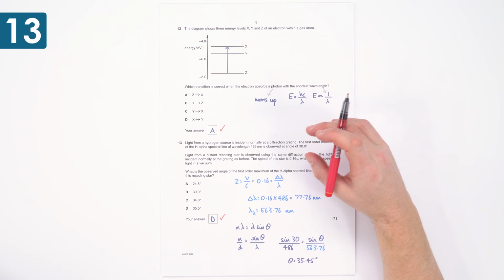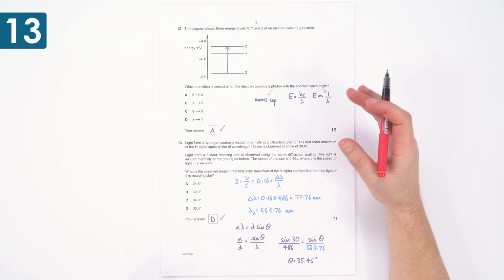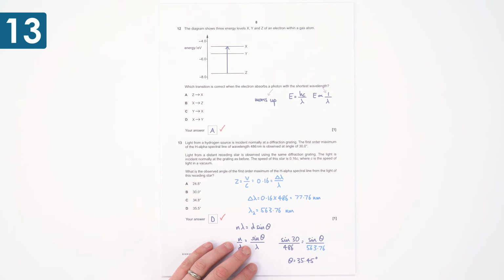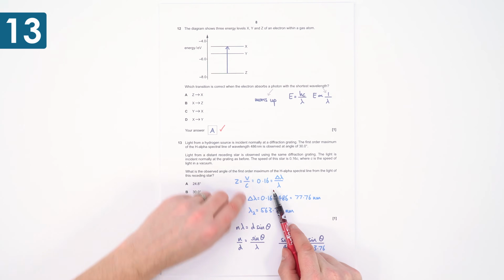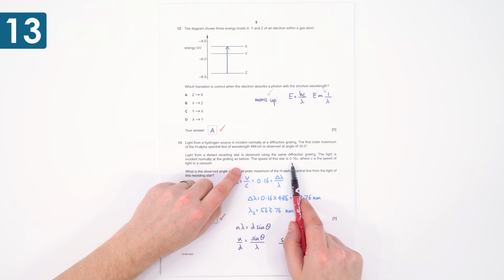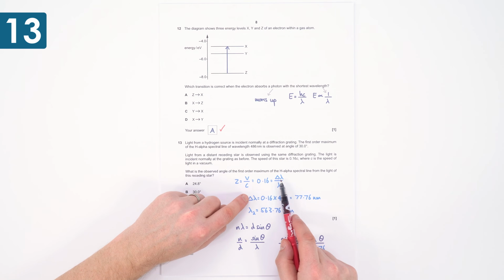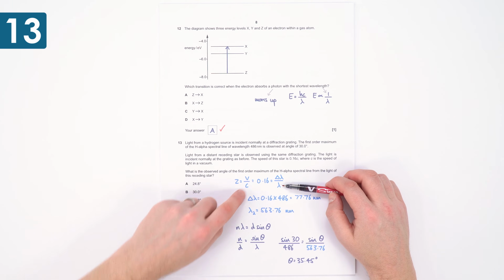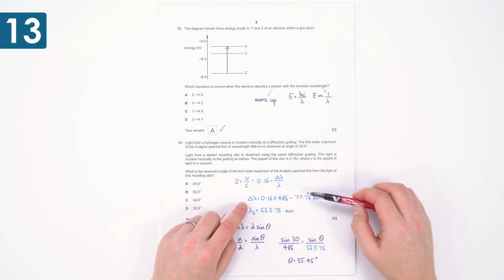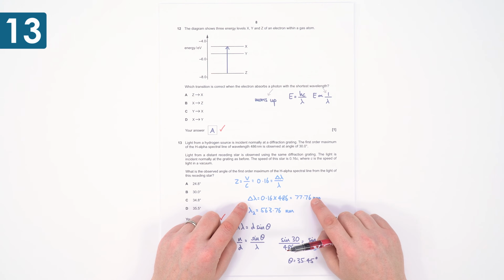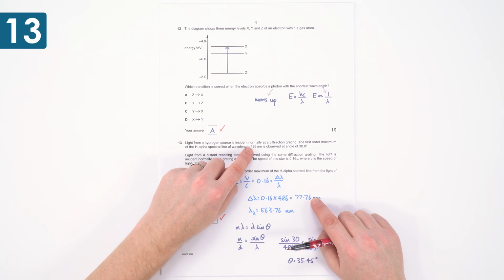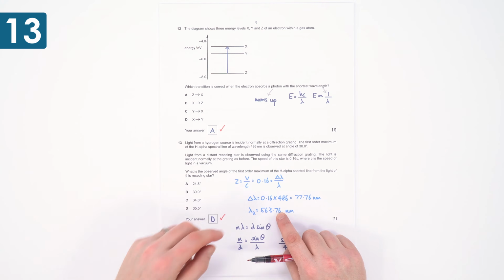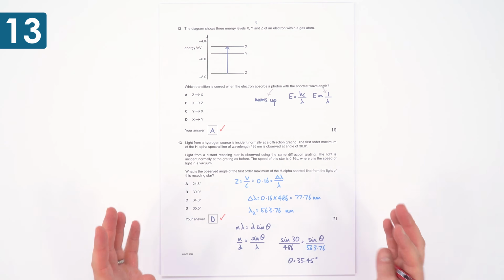Number 13 was also, I thought, quite a nice question, but quite tricky for 1 mark as a multiple choice. So first of all, we've got the speed of the star is 0.16c, and therefore 0.16 is equal to the change in wavelength over the original wavelength. So we can use that to work out the change in wavelength, and we just add that onto the original wavelength of 486 to get the final wavelength, lambda 2, of that redshifted light.